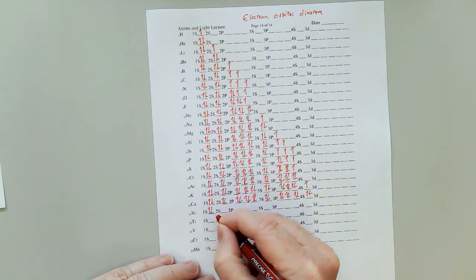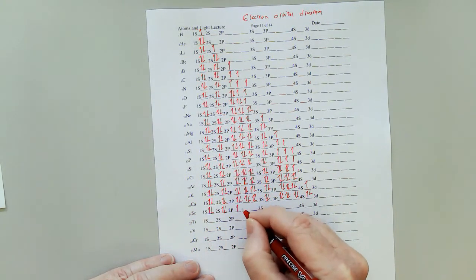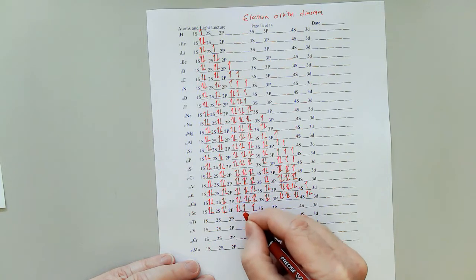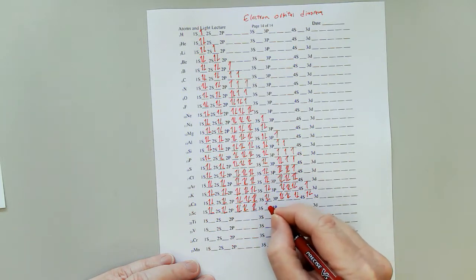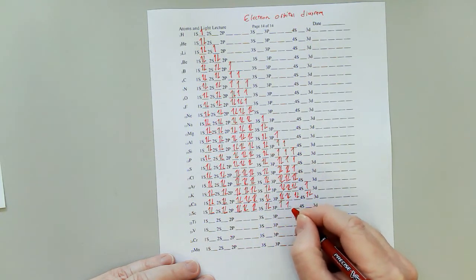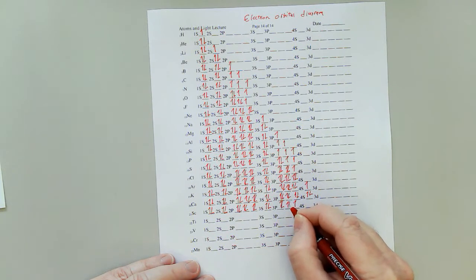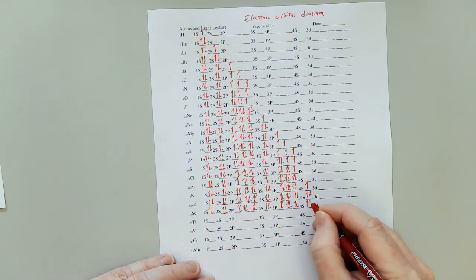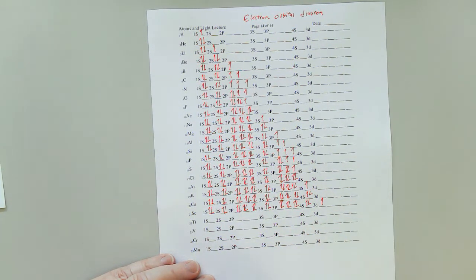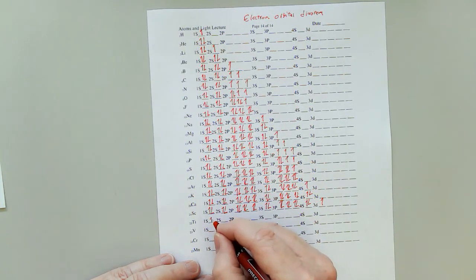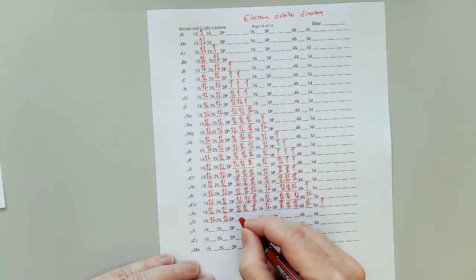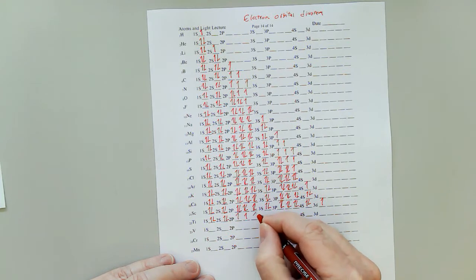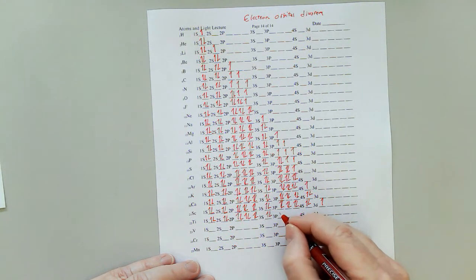So scandium, it looks like this. Notice that I still do the 3 up first before I do the 3 down. It's a good habit to get into. And then there's 1 in the 3D. Titanium follows the same pattern.